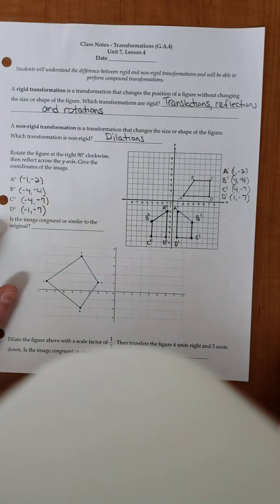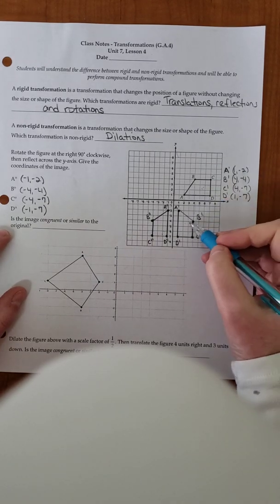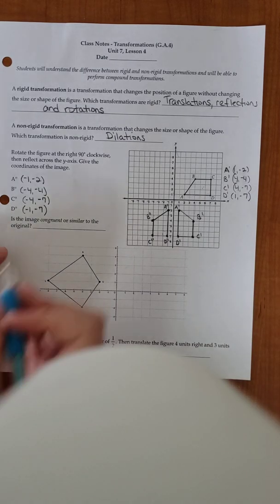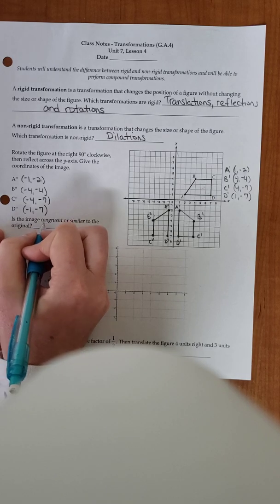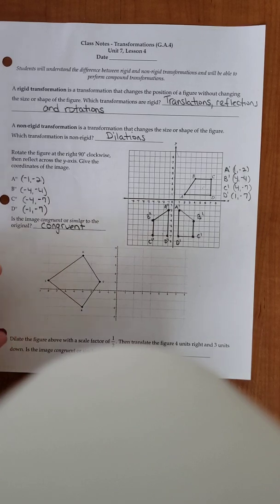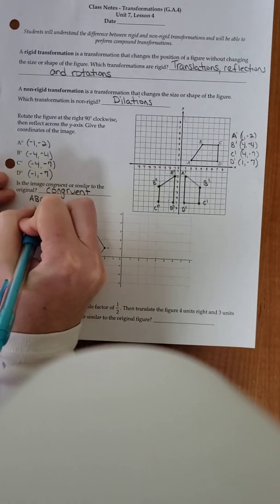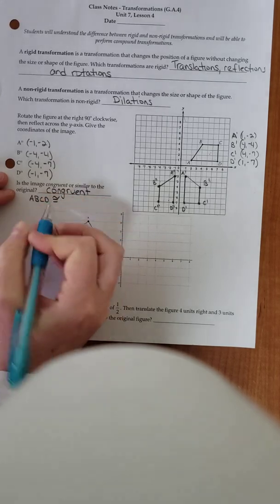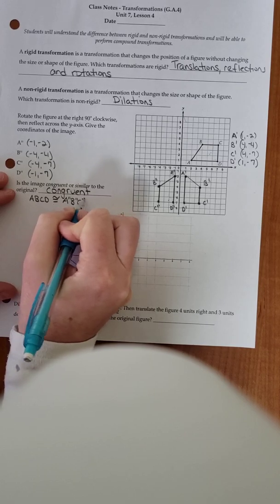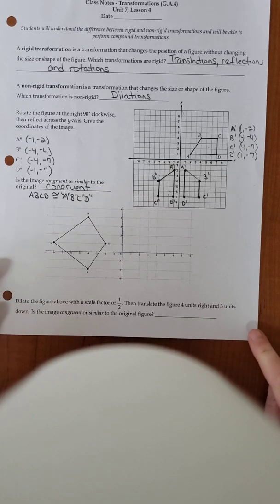Is the image congruent or similar to the original? Well, to be congruent, it has to be the same size, the same shape, and this did not change size. We did not do a dilation, so the size did not change. So that means it would be congruent. And it doesn't ask us to, but if you had to, you would say A, B, C, D is congruent, remember, that's the congruent symbol, to A double prime, B double prime, C double prime, D double prime. So that's what the congruent statement would look like there.